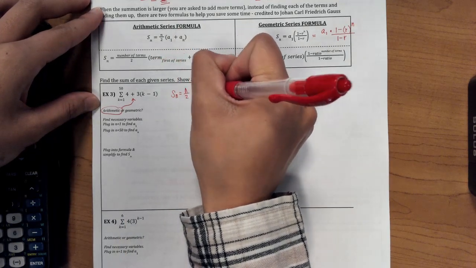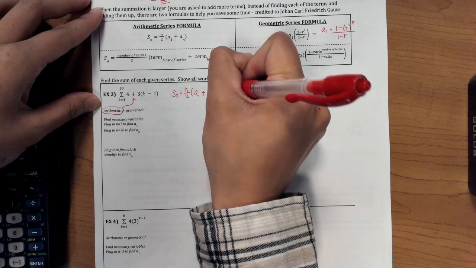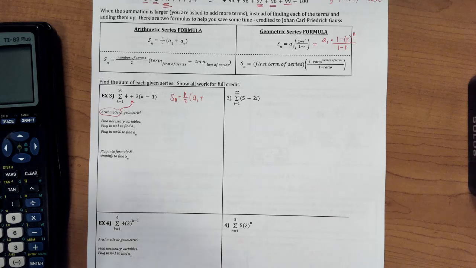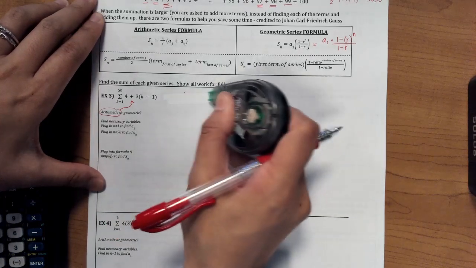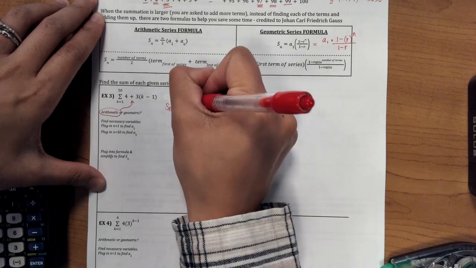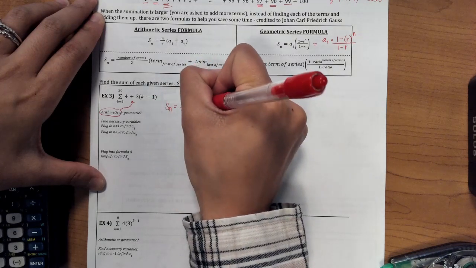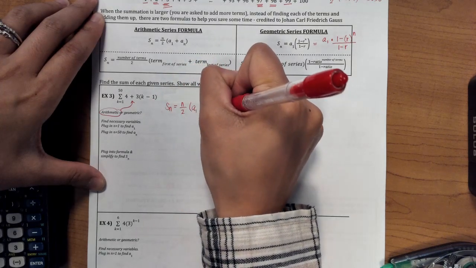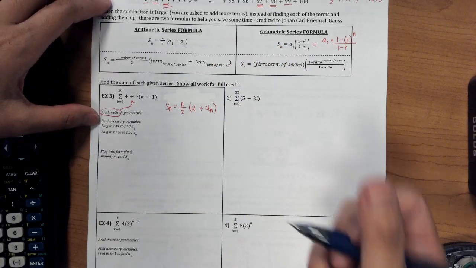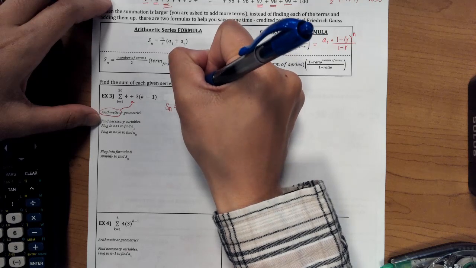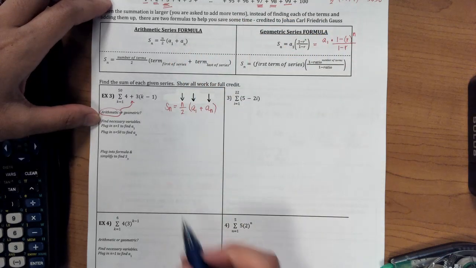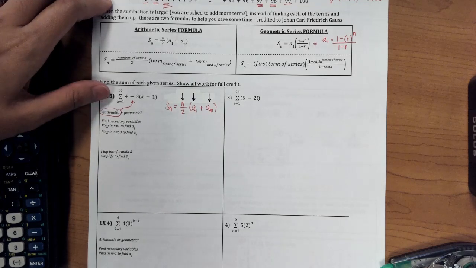N divided by 2, a sub 1 plus... let me move that down a little because I want to tell you what we're going to do with those numbers. Sorry, so I'll do it down here. S of n equals n over 2 times a sub 1 plus a of n. Okay, so we're going to find our necessary variables, which means that we need to plug in n, a1, and a of n in order to find S, or our sum.